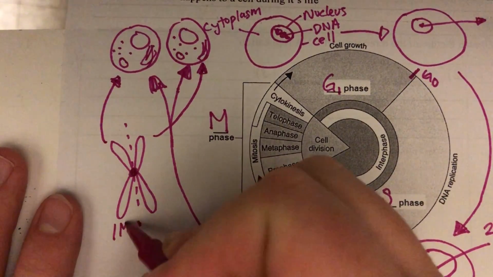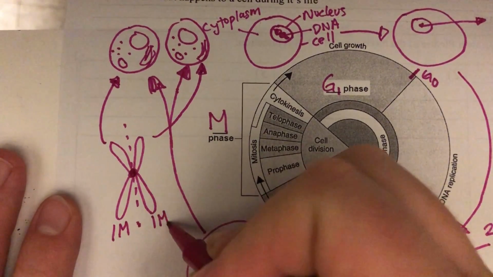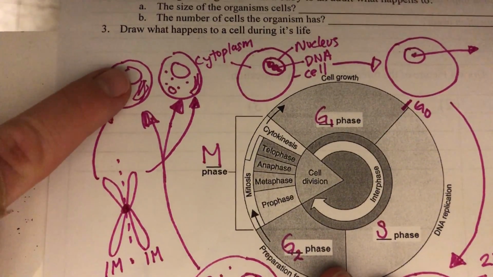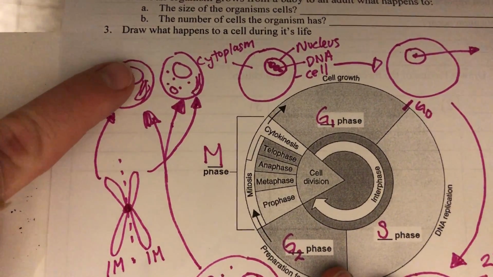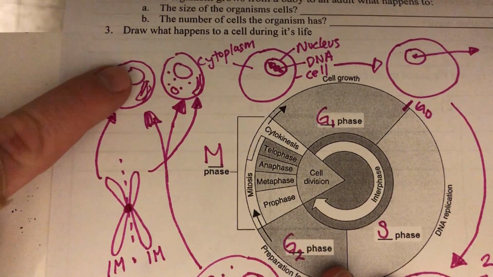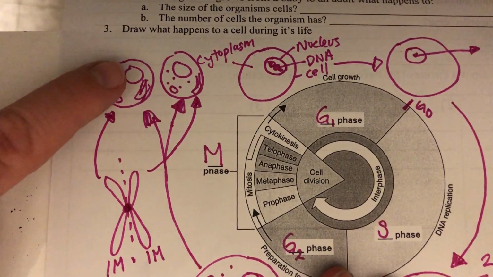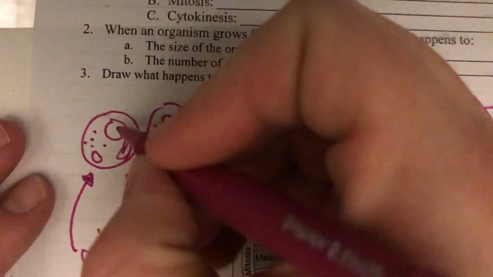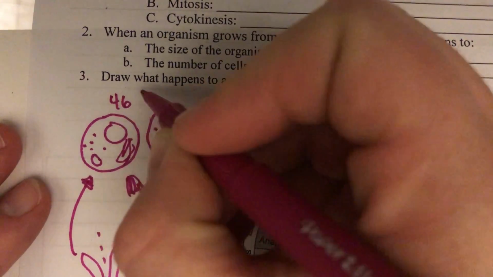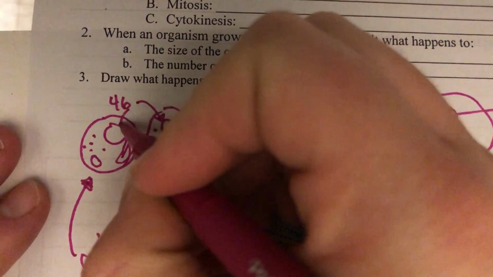This was chromosome number 1 from mom. This was the other chromosome number 1 from mom. And the same thing happened with chromosome number 1 from dad, and 2 from mom, and 2 from dad, and 3 from mom, and 3 from dad. So that you end up with, again, 46 chromosomes in each of these cells.